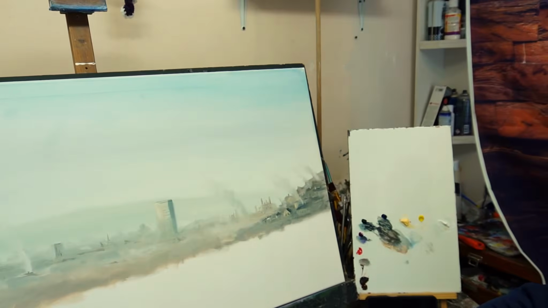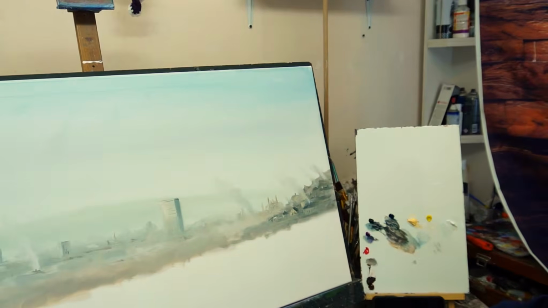Let me just turn this camera here now, just a moment. So we have lots of strong detail coming up in part 2, where we will paint the big, thicker buildings coming forward, and lots more detail. So do join me in part 2.